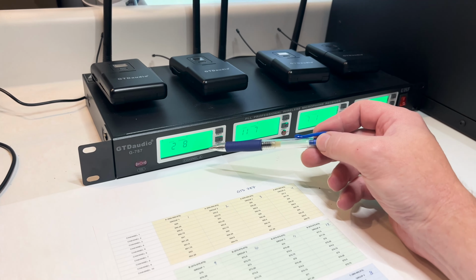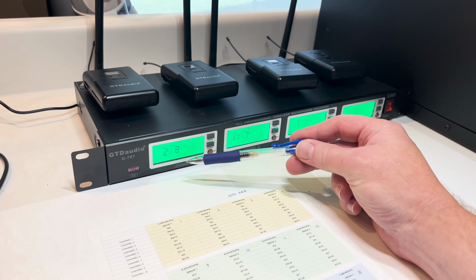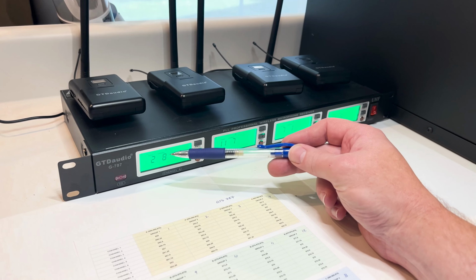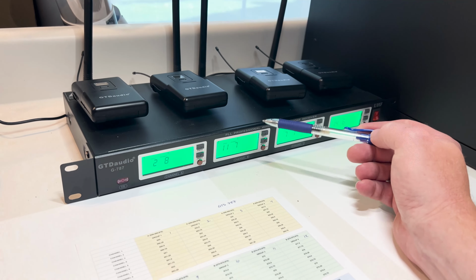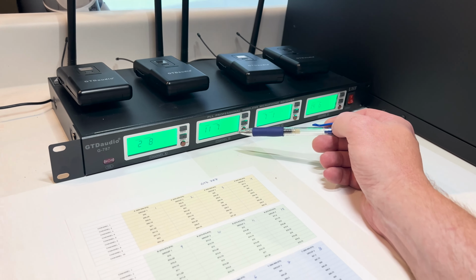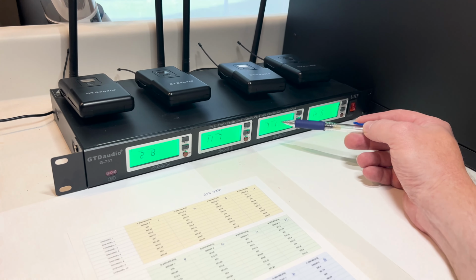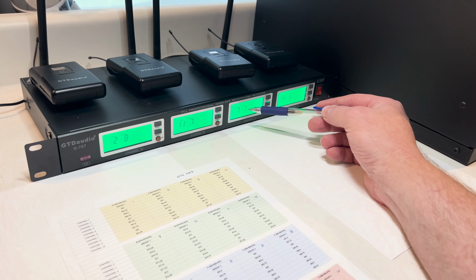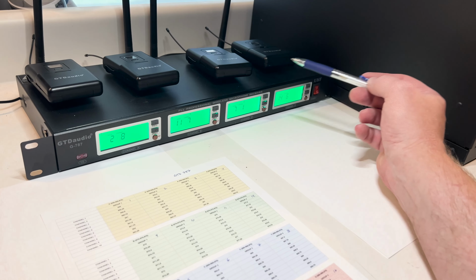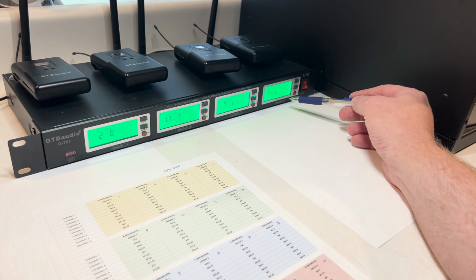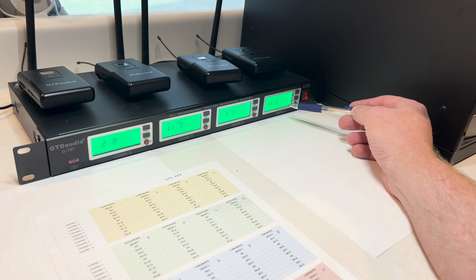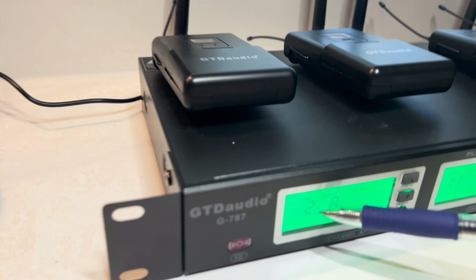So channel A is limited to groups 1 through 4. Channel B is limited to 9 through 12. Channel C is limited to 5 through 8. And channel D is limited to 13 through 16. Those are the group numbers here.